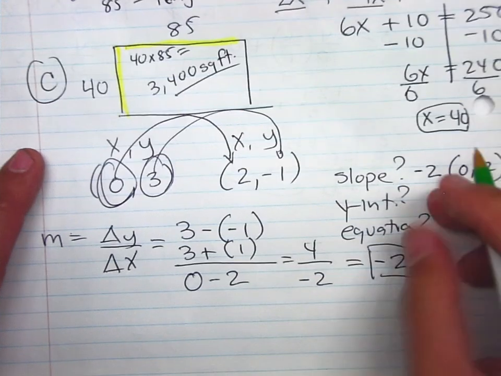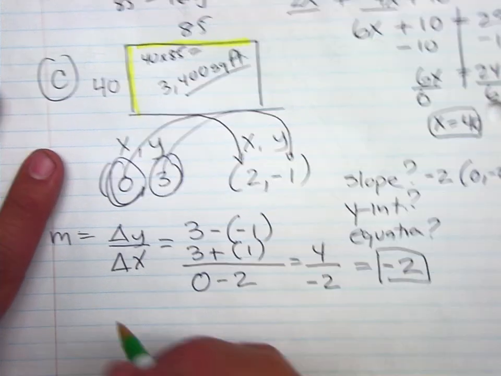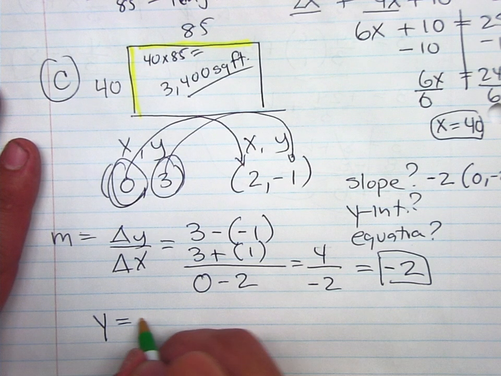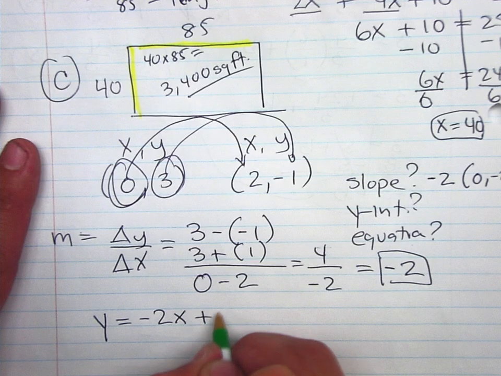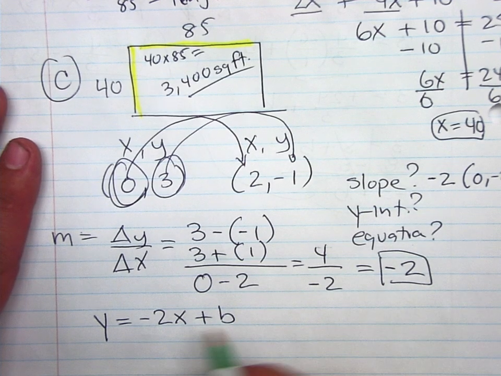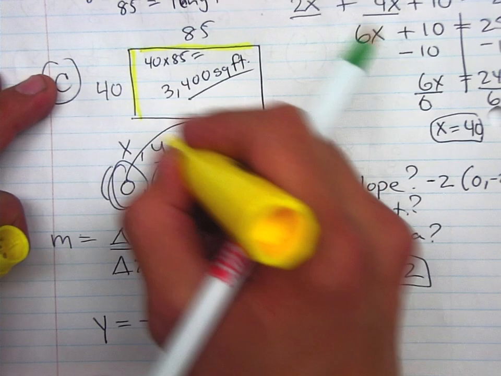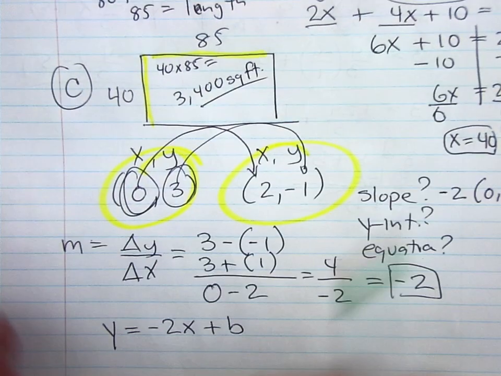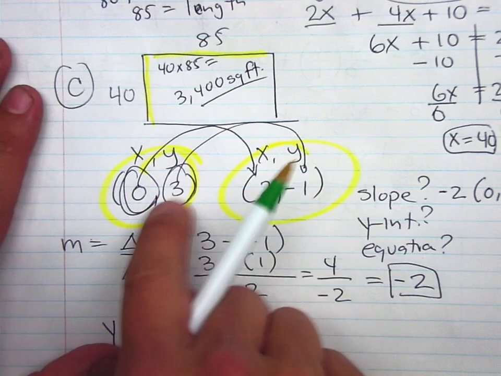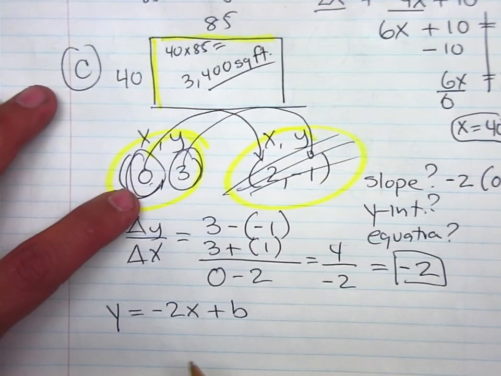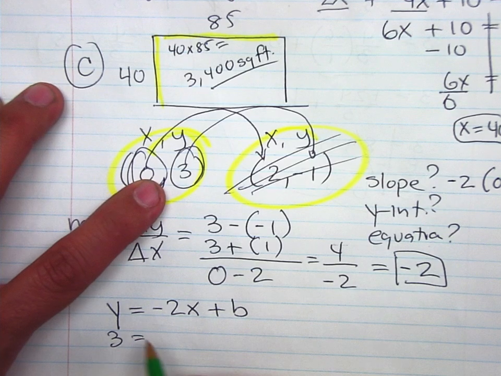My y-intercept is 3. Oops, sorry, I made a mistake. The slope is negative 2, and the y-intercept is 3, which is the point 0, 3. And what's your equation? Y equals your slope, negative 2x, plus 3. There you go. We are done.